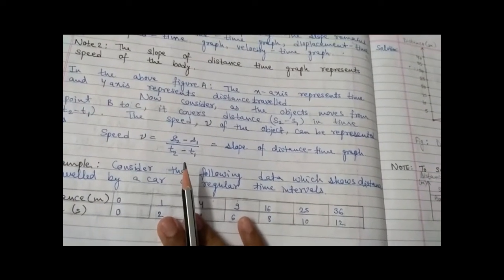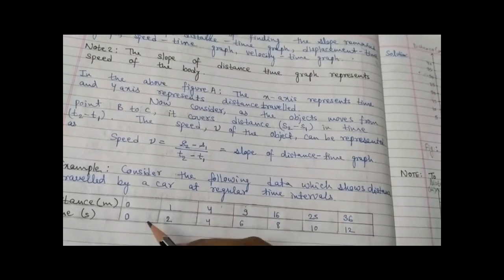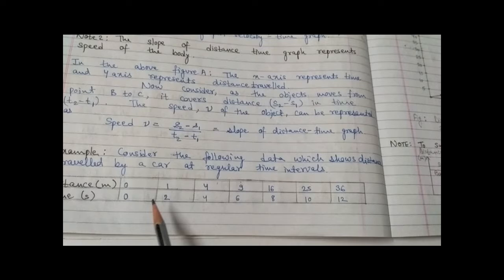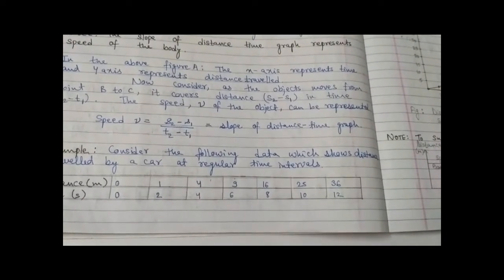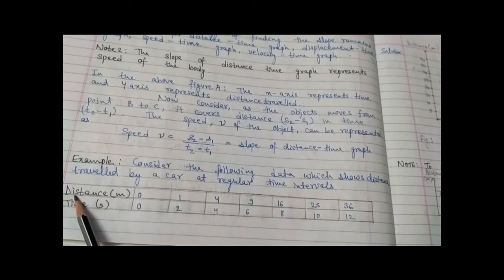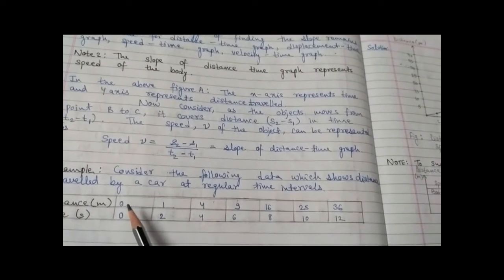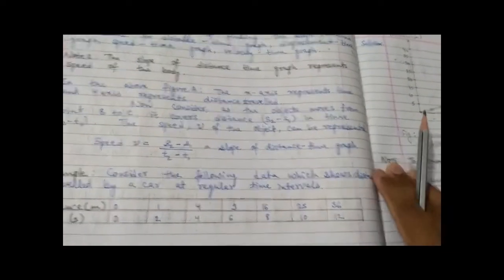Now, can we plot this on the graph as I have taught you earlier also? How will you plot this? On the time axis, you're going to plot 0, 2, 4, 6, 8, 10 and 12, and on the distance axis, that means on the y axis, you are going to plot 0, 1, 4, 9, 16, 25 and 36.